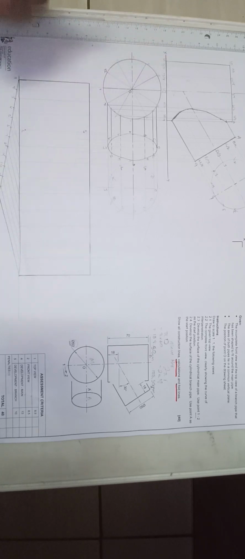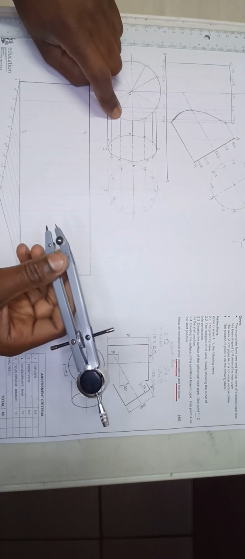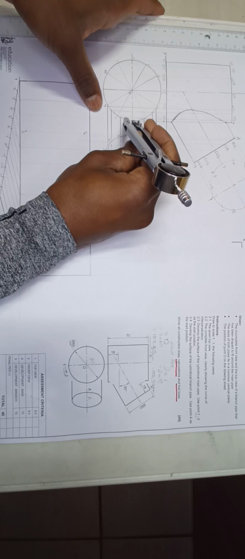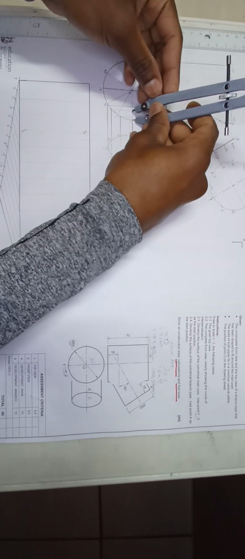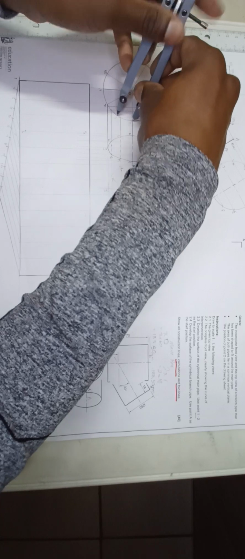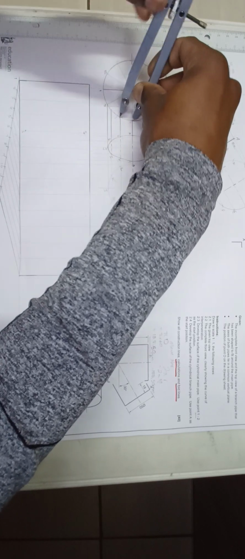Okay. And then from 4 approaching 3 here, we have another point of interpenetration, which is L and H. So we take our compass and put it here at 4, approaching 3, here is 3. Here it will be your point of interpenetration.